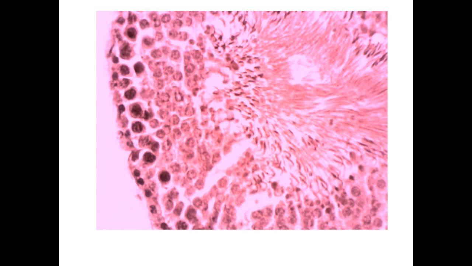Look for the tails of the sperms inside of this seminiferous tubule, and here we have small dark cells, spermatogonia, and these large cells, the primary spermatocytes together with the secondary and spermatids.